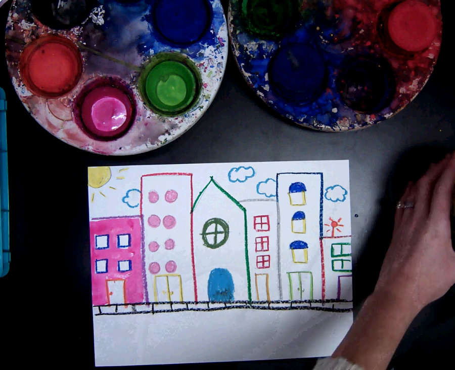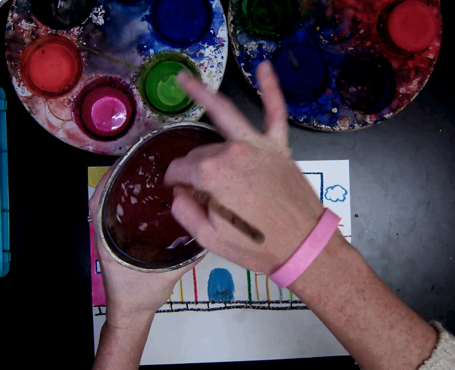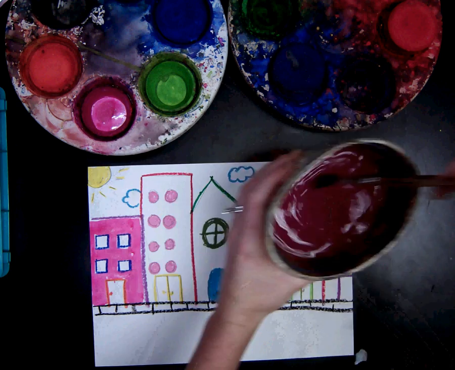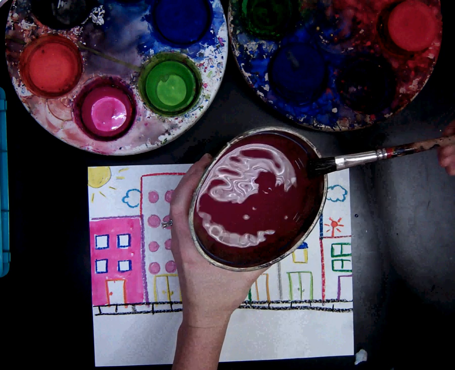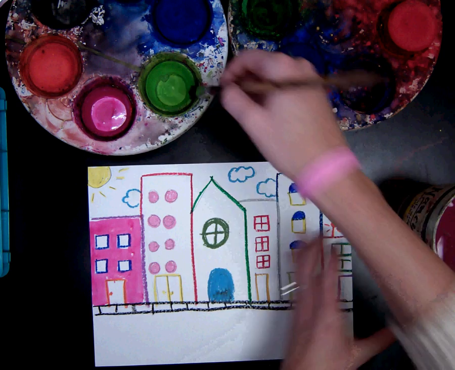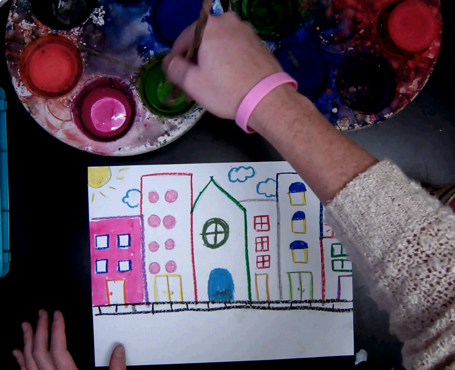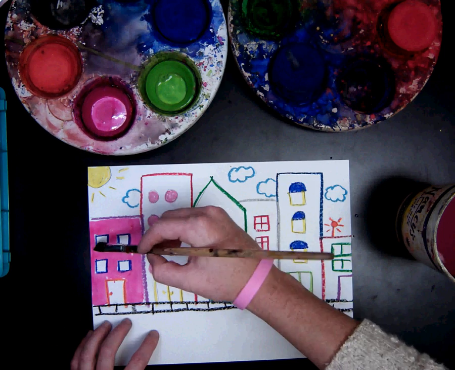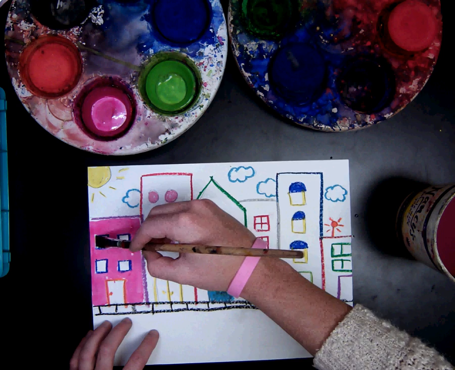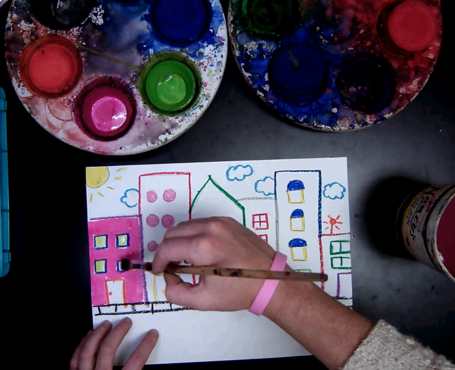I'm going to rinse my brush, rub it gently at the bottom, rub it on the side, and then I think I want my windows to be green. So I'm going to get green, and I'm going to very carefully paint my windows green.